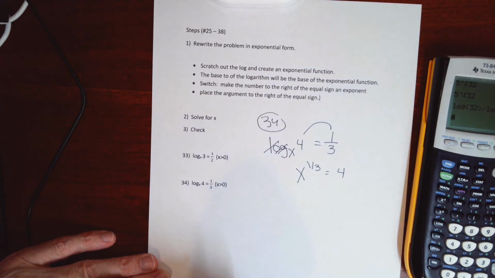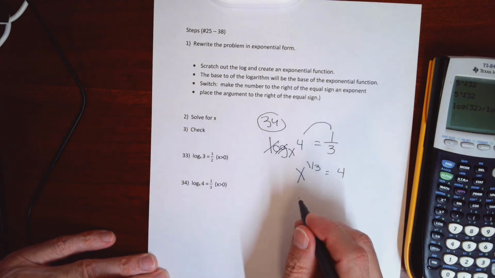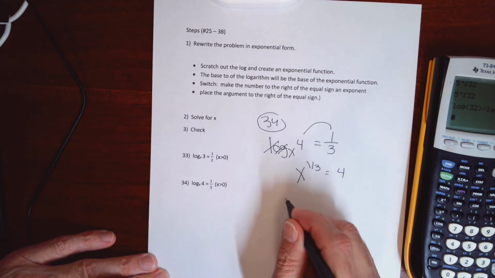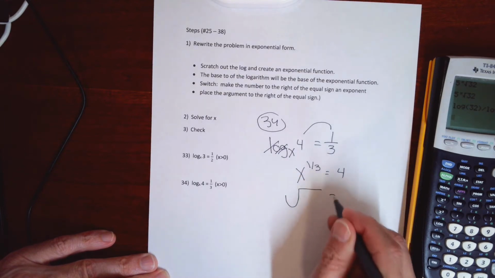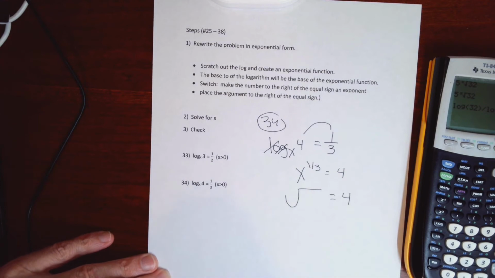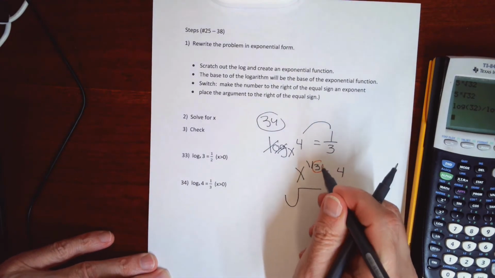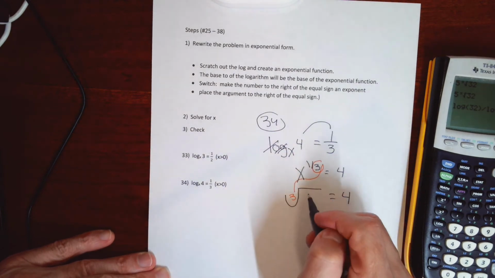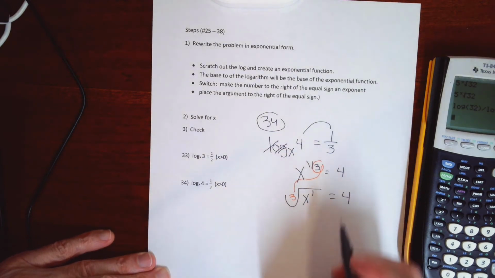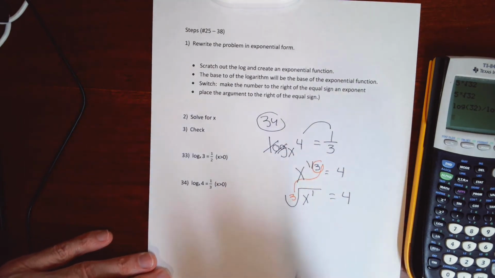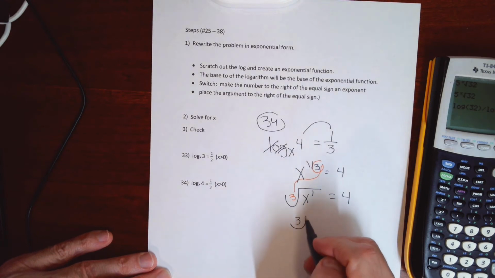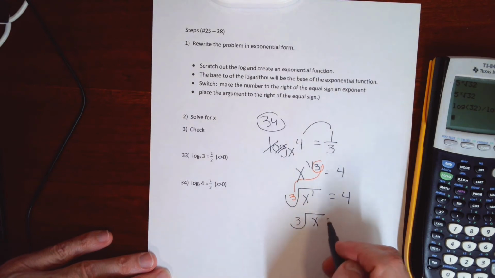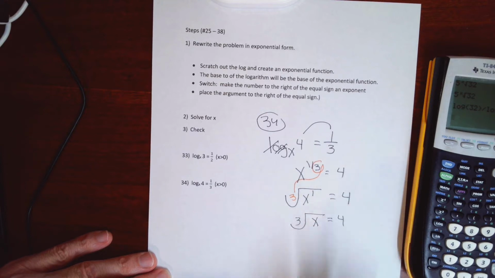Now I have multiple choices. I'm going to rewrite this as a radical. I think that's easier for me to explain. So on the left-hand side, fraction exponents can always be turned into a radical. The denominator becomes the index, and everything else becomes the radicand. So cube roots result from 1/3 power. The x to the 1/3 power simplifies to the cube root of x to the 1st power, and that's really just the cube root of x.